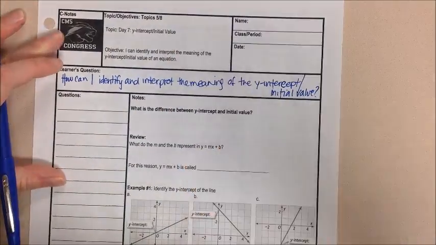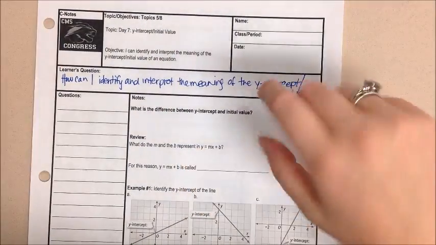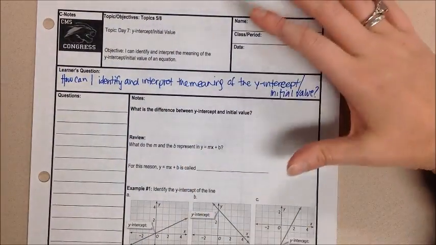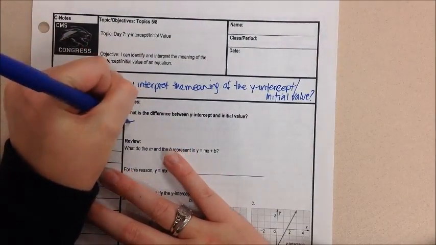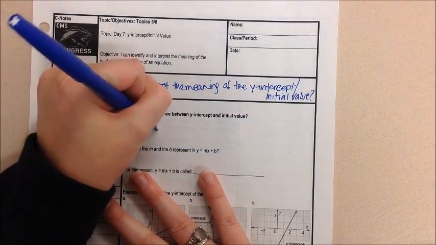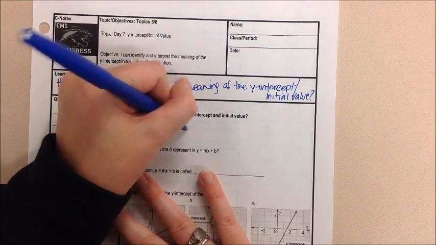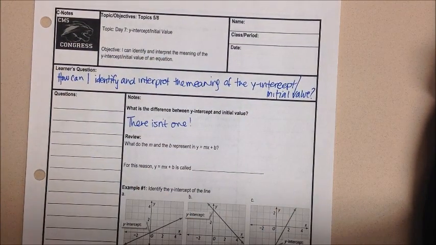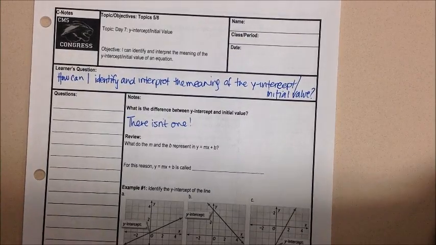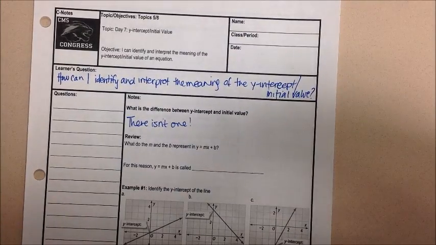Okay, so the very first thing we have to do is identify the difference between the y-intercept and initial value, and surprise, there isn't any, okay? It's the same thing. So when you hear y-intercept, you hear initial value, those mean the same thing.